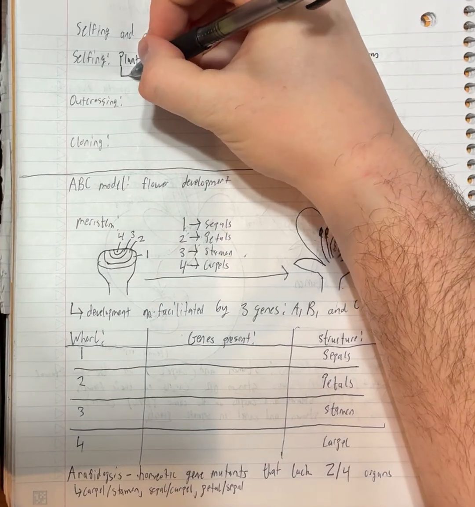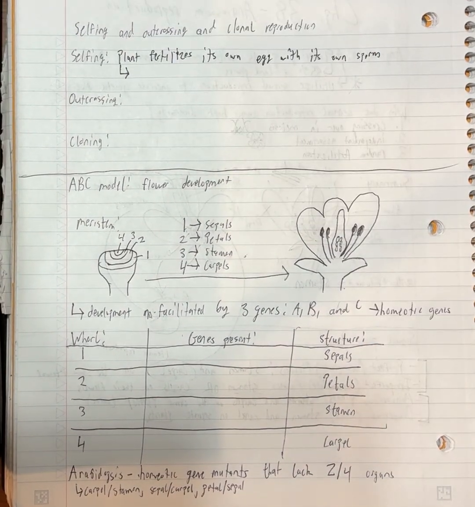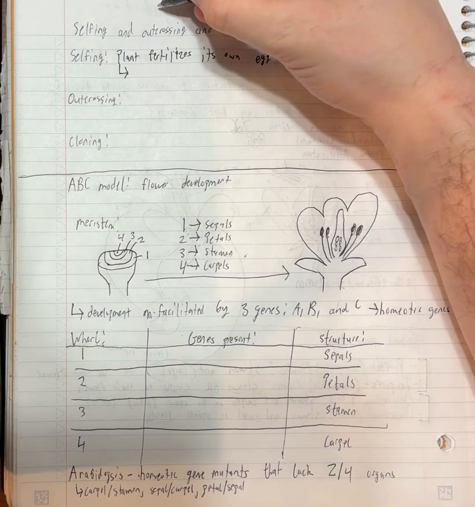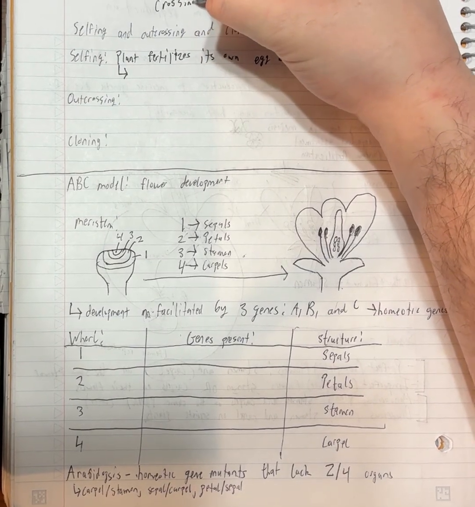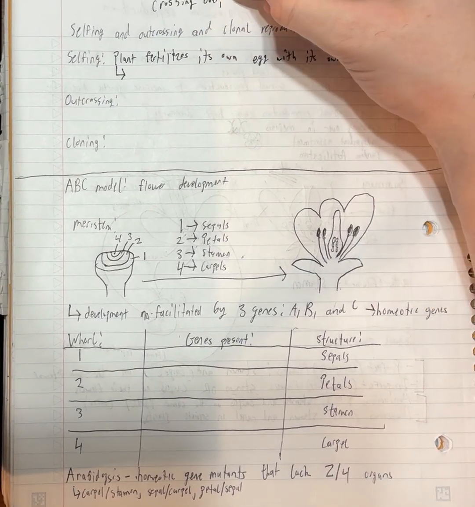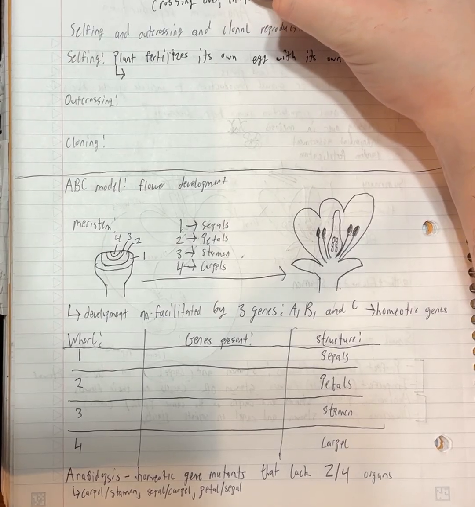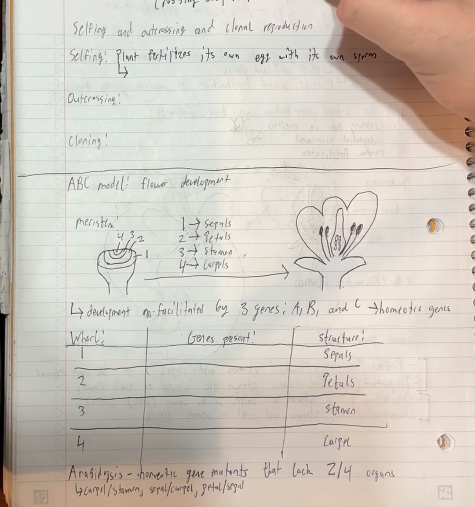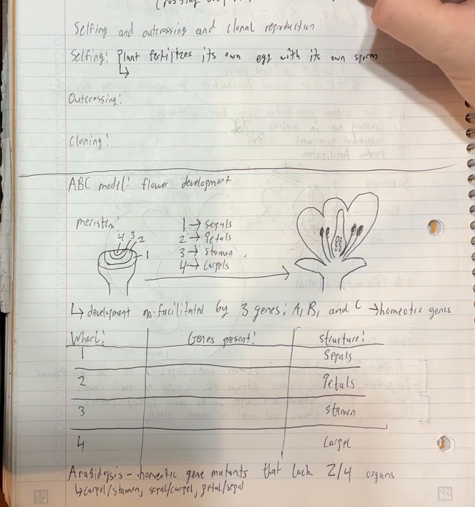So when we're thinking in terms of genetic diversity, what factors are we still going to get that would create genetic diversity? Because remember, we had these three things. We had crossing over, independent assortment, and random fertilization.